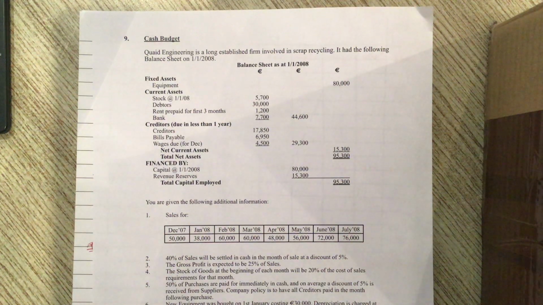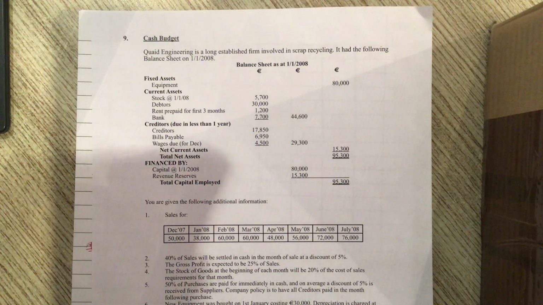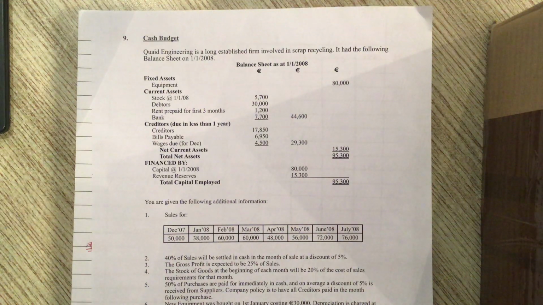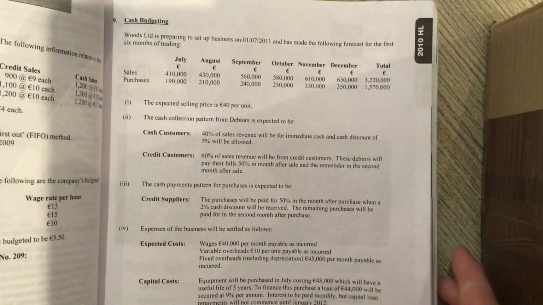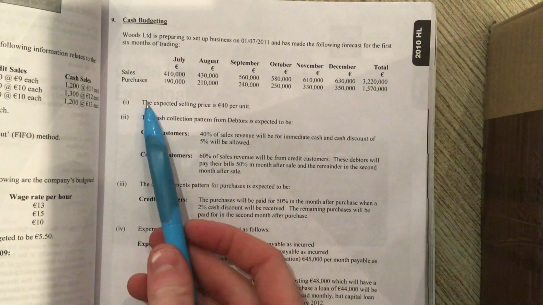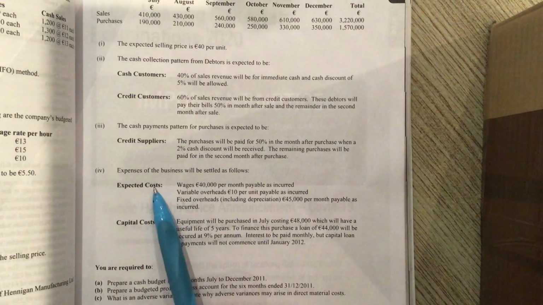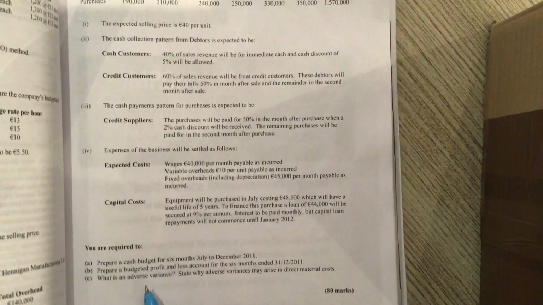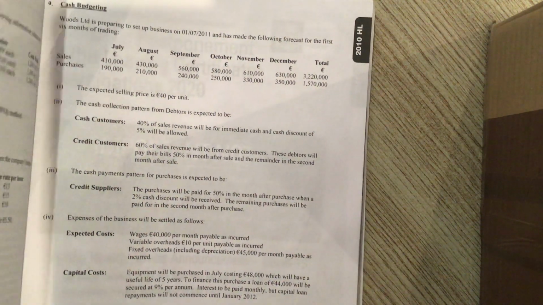Right, so I just want to make the comparison between this pre-paper and just a normal cash budget. So you're currently doing the 2010 cash budget, which would look something like this, right? This is what a normal cash budget looks like, okay? So you're given cash, credit, credit suppliers, expected costs, capital costs and stuff like that, right? So standard enough. That's what we've been doing. This is the third example of what we've been doing for the last couple of weeks.